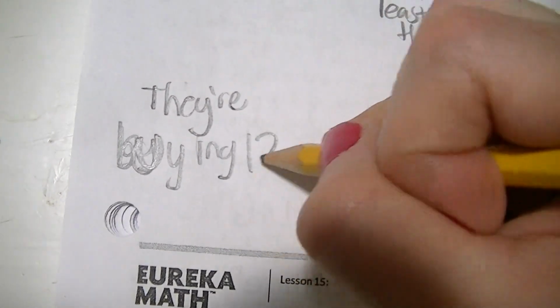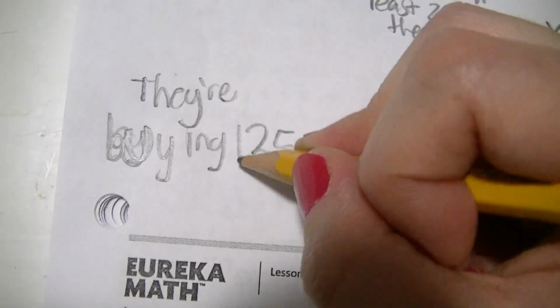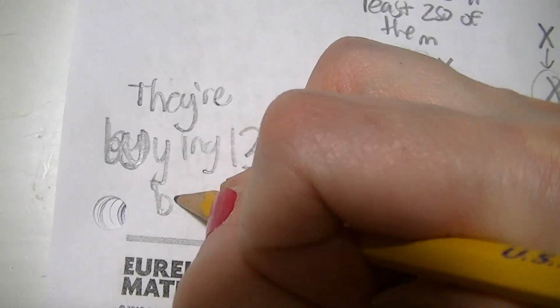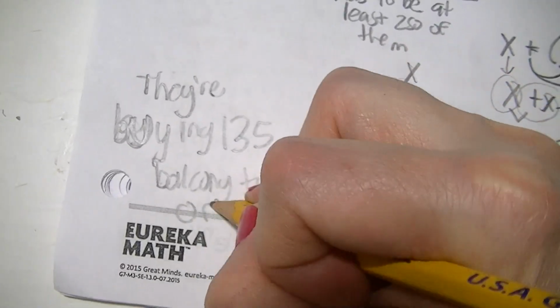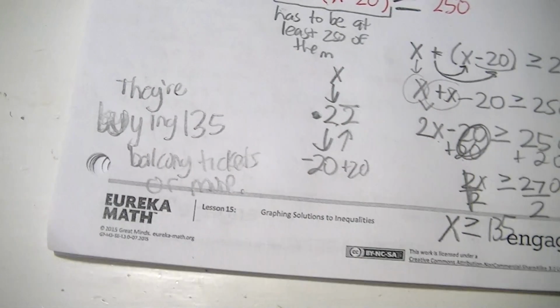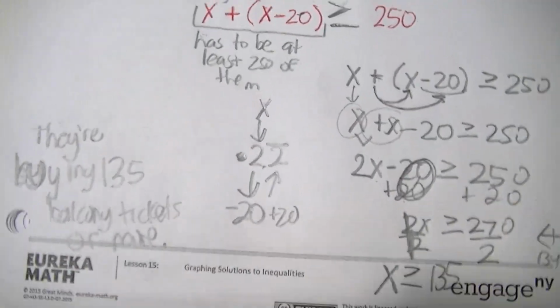B-U-Y. Sorry, I'm spelling it wrong. Okay. I don't know why the lighting is so shiny.